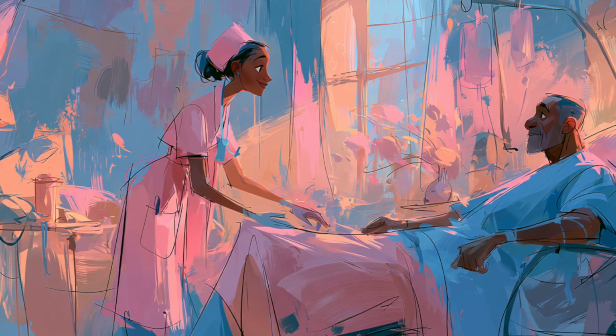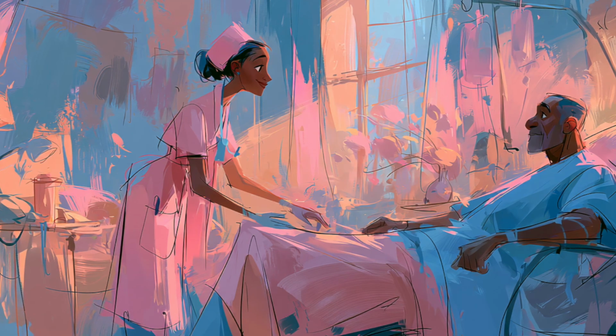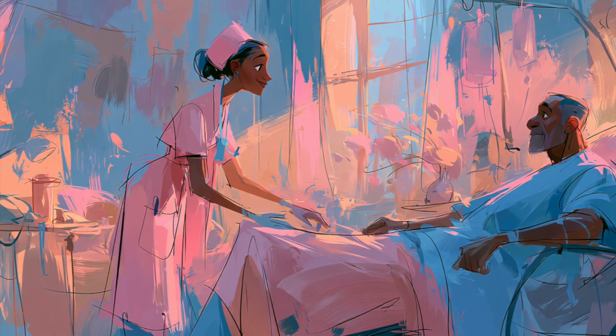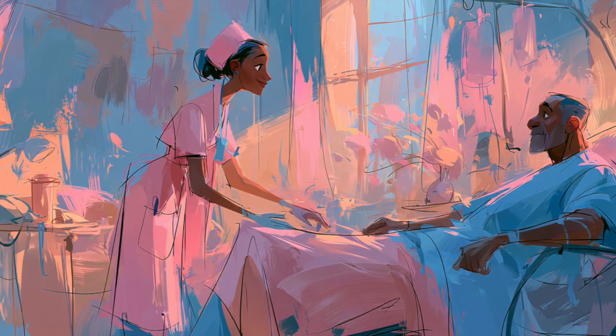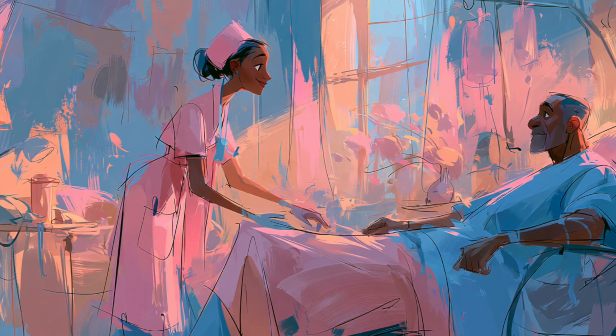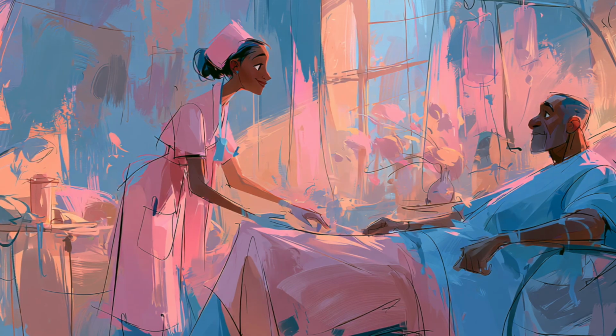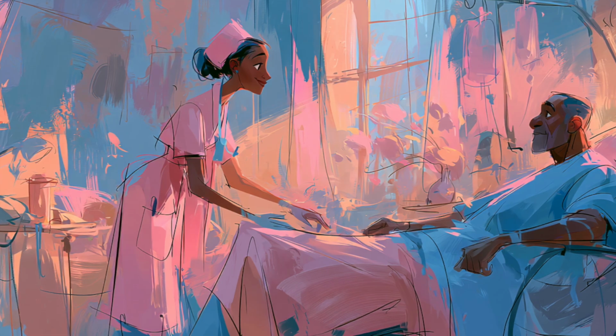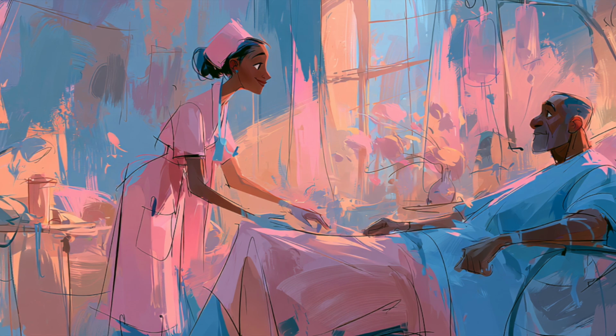Pop test question. A patient taking aspirin reports ringing in the ears, nausea, and fast breathing. What should the nurse suspect? A. Possible salicylate toxicity. B. Normal expected finding. C. Improved platelet function. D. Low blood sugar only. The correct answer is A. Tinnitus, nausea, and fast breathing can be warning signs of salicylate toxicity.